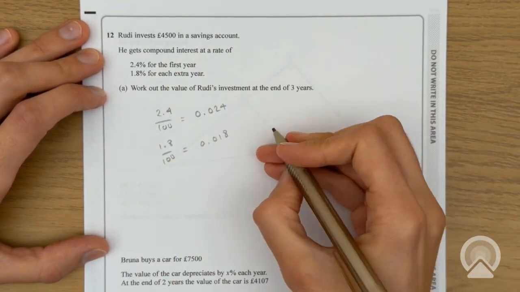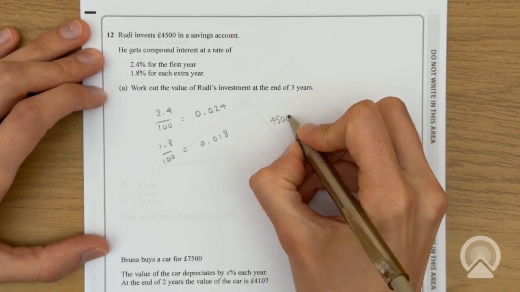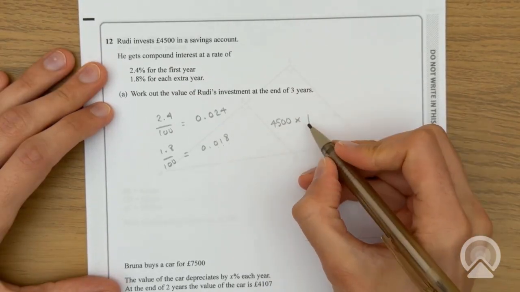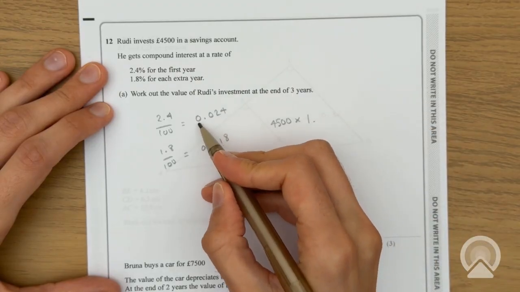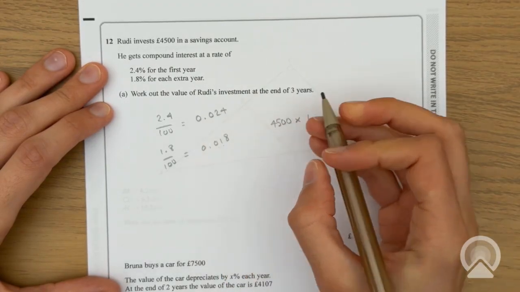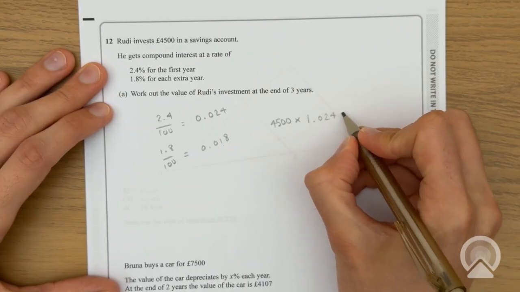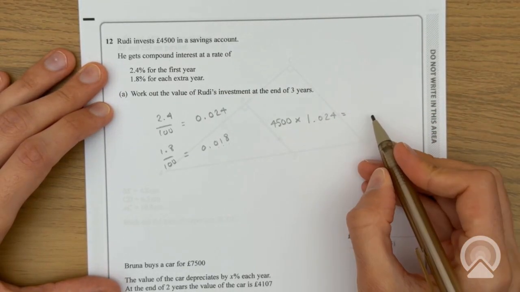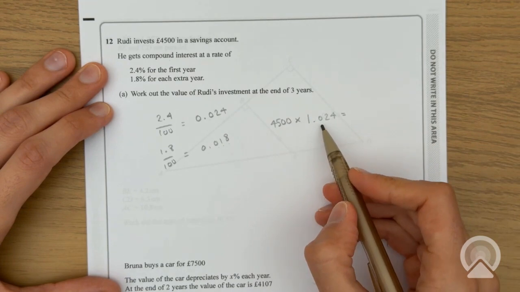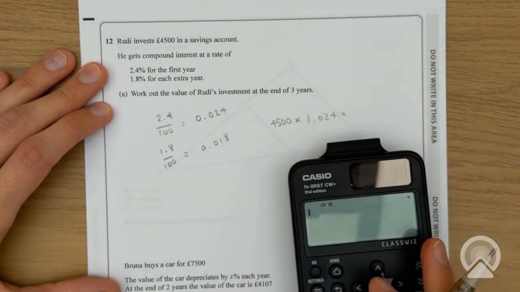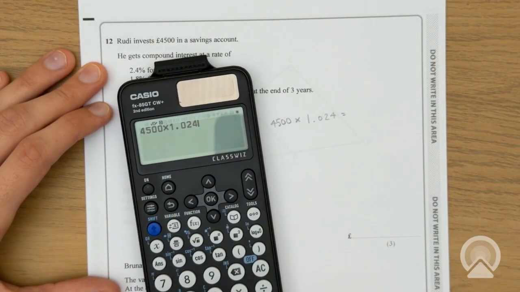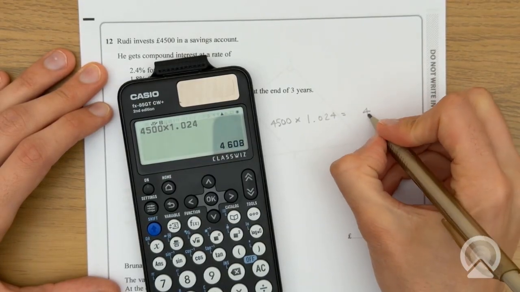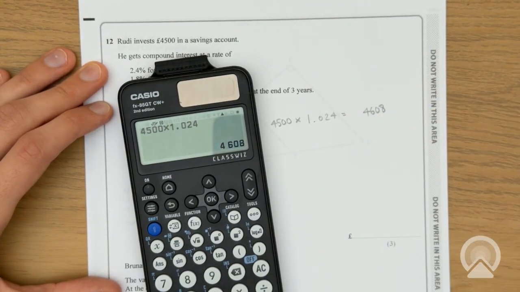Okay, so now it says compound interest. For the first year, we're just going to do the total times 1, which is itself. I'm going to add the 1 to this decimal here, which means we just replace this 0 with a 1, 1.024, and that way we'll get the first year's interest rate with itself added on. So 4,500 times 1.024, make sure you put the 0 in there, and that's 4608 for the first year.